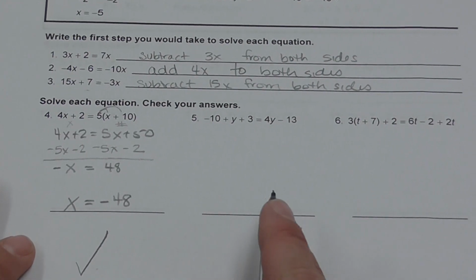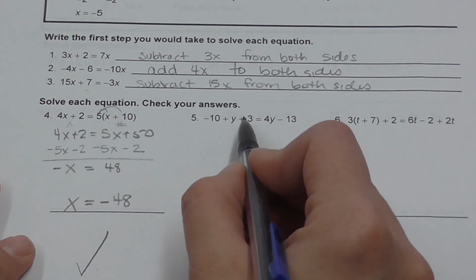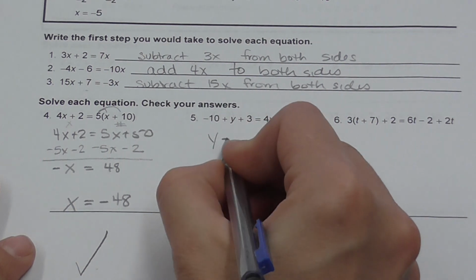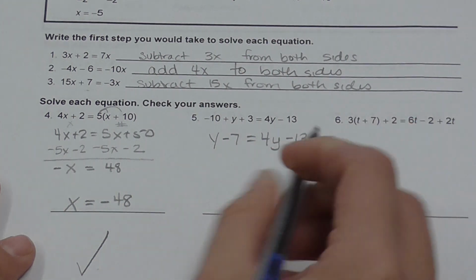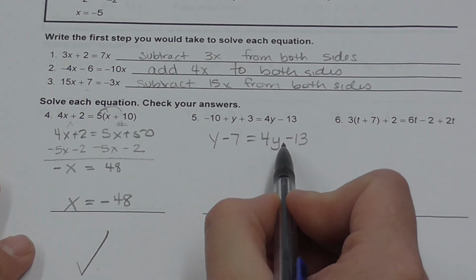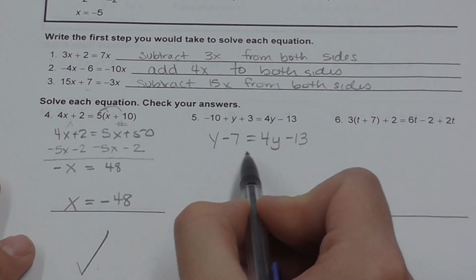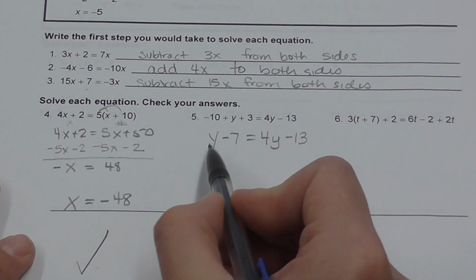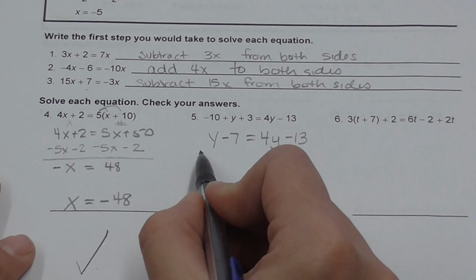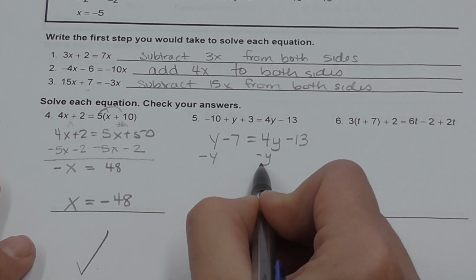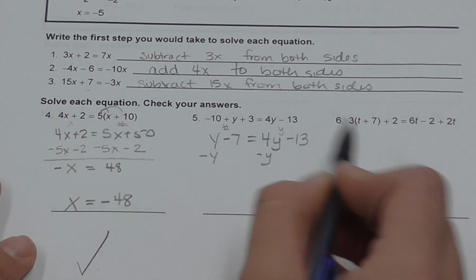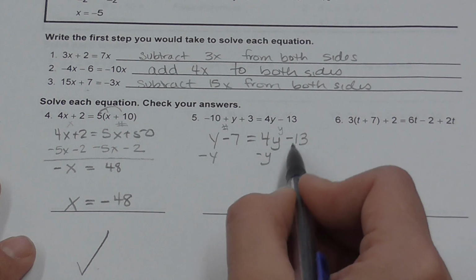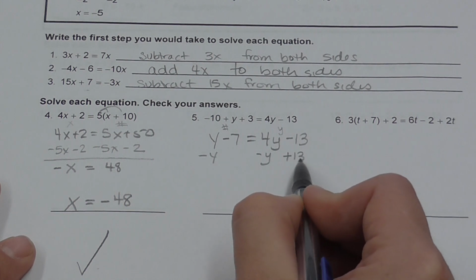So what I'm going to do here, I'm going to combine my like terms first. So this is going to be y minus 7 equals 4y minus 13. I have more y's on my right side, so instead of moving this direction, I'm going to get rid of this y and move it over here. So I'm going to subtract y from both sides. If my letters are going over here, then my numbers need to go to my left side. So to get rid of this negative 13, I'm going to add 13 to both sides.